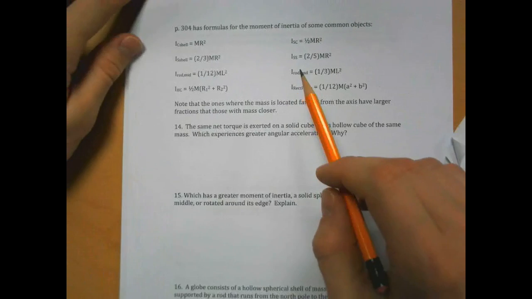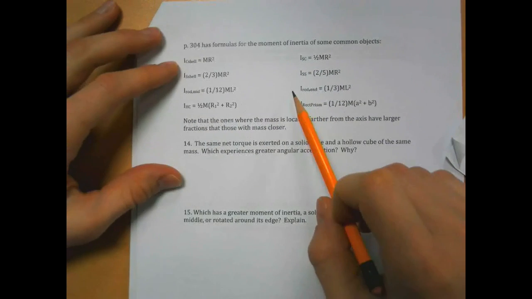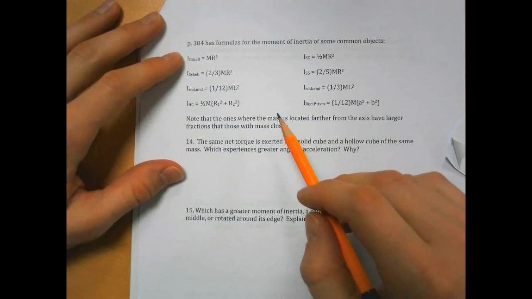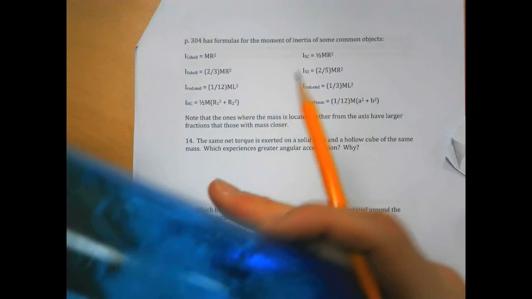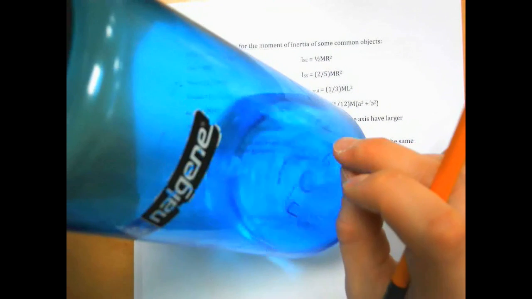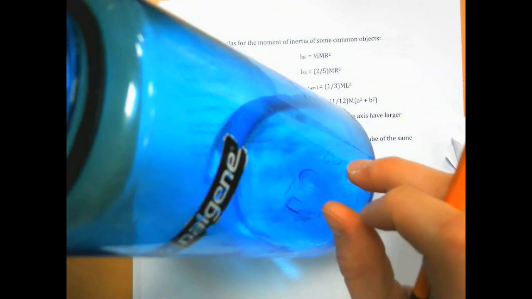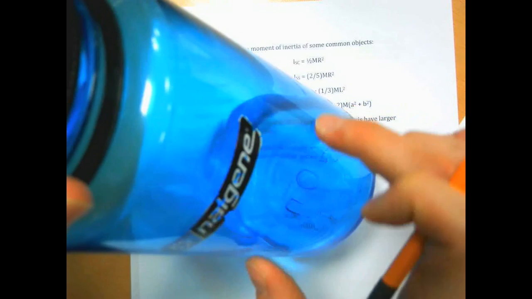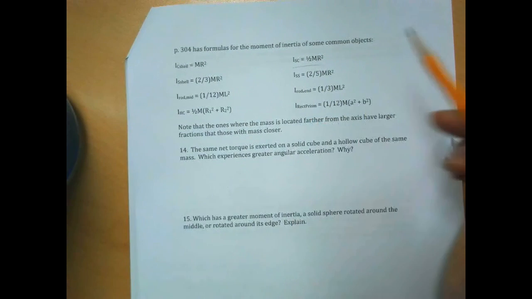These are on page 304 in your textbook. There are formulas for a cylindrical shell, and I guess my water bottle isn't a bad example of that, because it's a cylinder, but the wall is very thin if it's empty. If the thickness of the shell is negligible compared to the radius of the cylinder, then you can call it a cylindrical shell. A solid cylinder is solid. If this was filled in with plastic all the way through, that would be a solid cylinder.